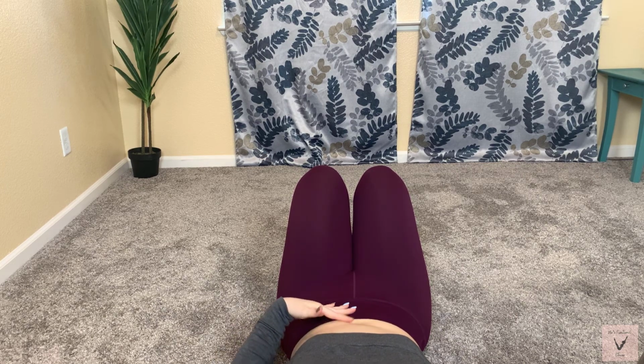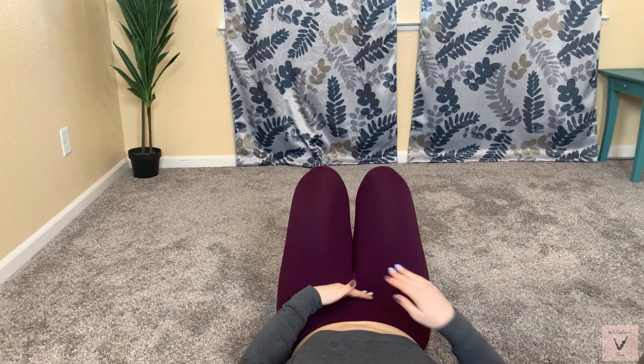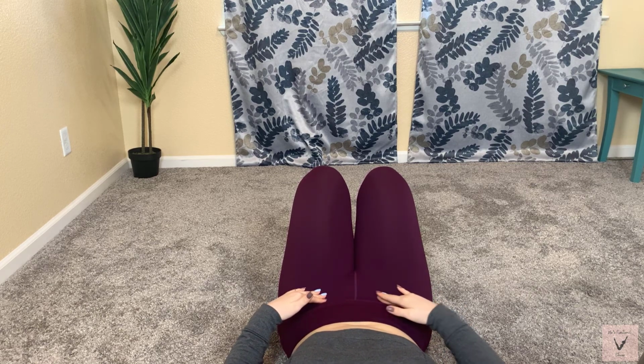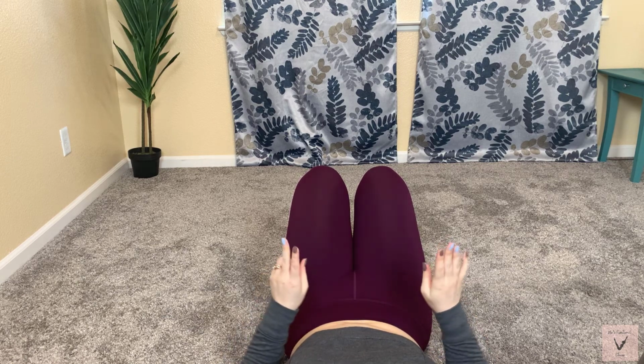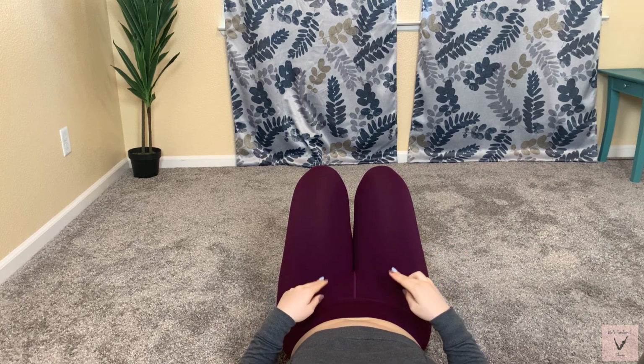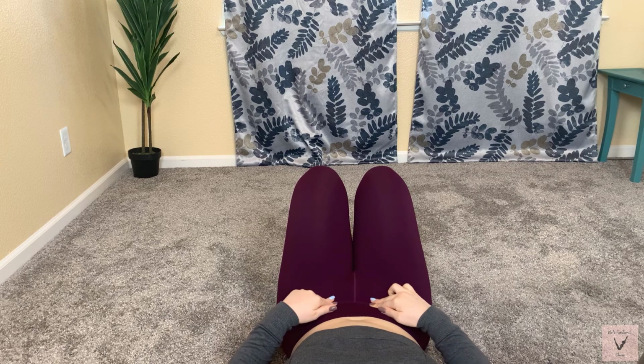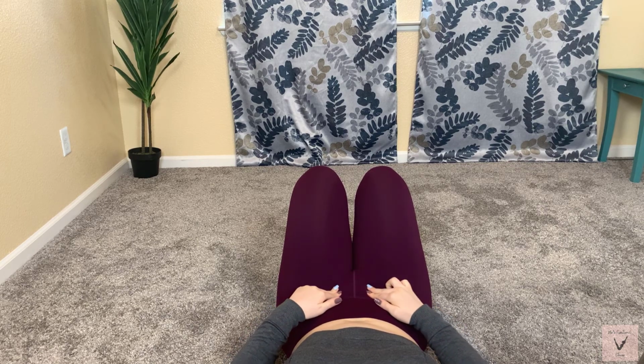So my belly button is right about here, and then my C-section scar is pretty low, like I mentioned. Mine is right about here. Obviously, you massage wherever your scar is. So we want to use about 2 or 3 fingers, and then we're just going to go ahead and start in a circular motion here.